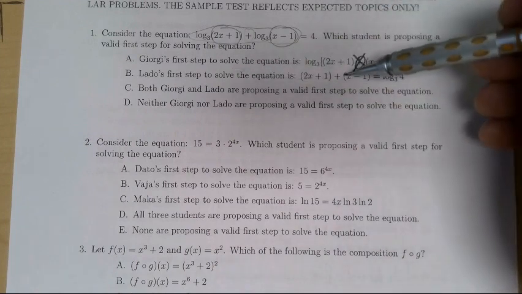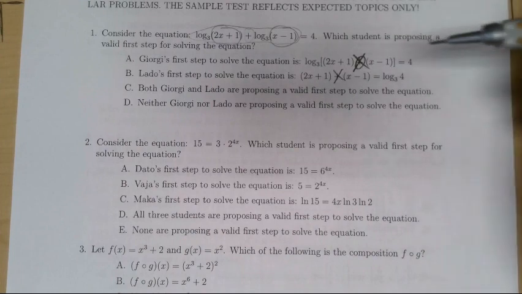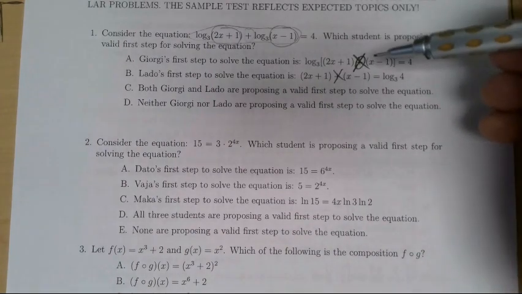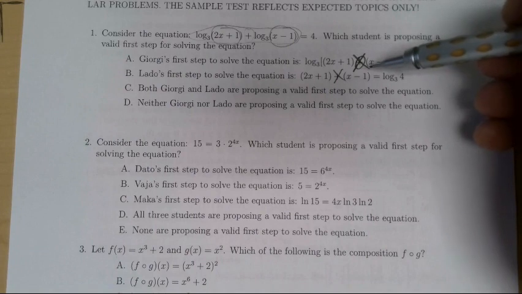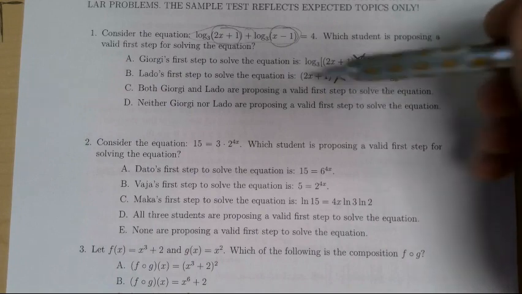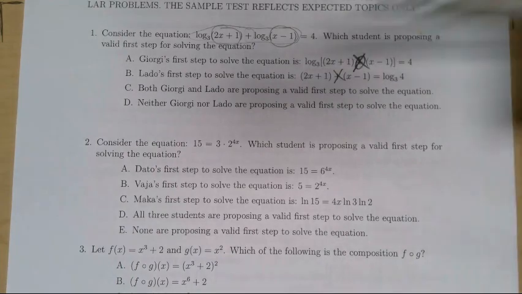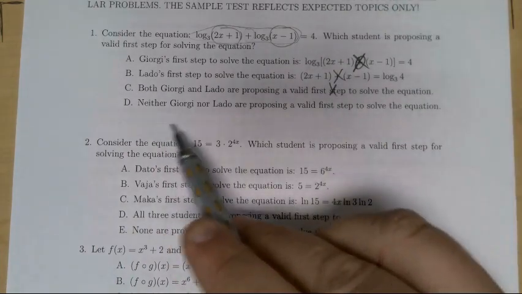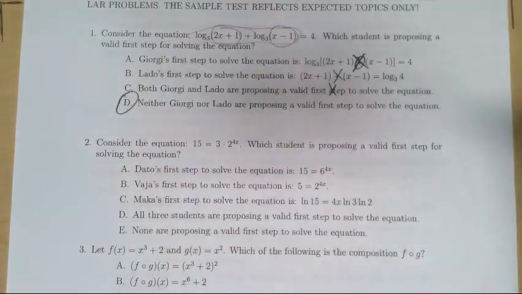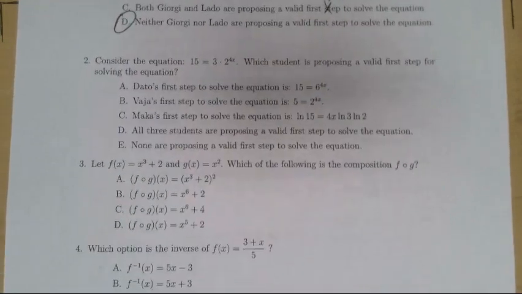Lado's first step is to do this. This guy just decided to ignore the logs. That's just dumb. You can't just ignore things because you feel like it. That's the only one. So crud, they're both wrong. So both of them are providing a valid first step? No, that's not right. Neither one, there we go. Neither one is providing a valid step. They're both going to fail that question. Shame on them.